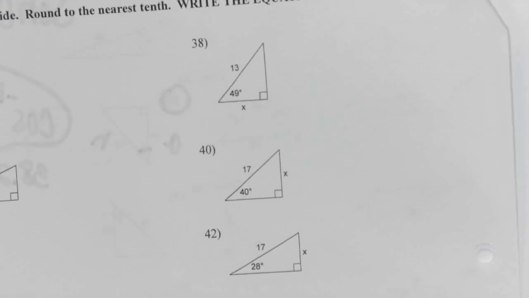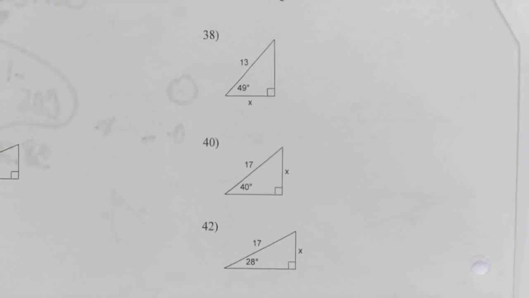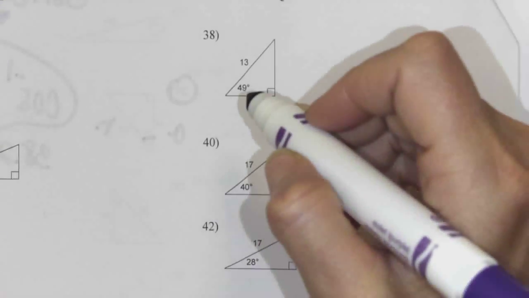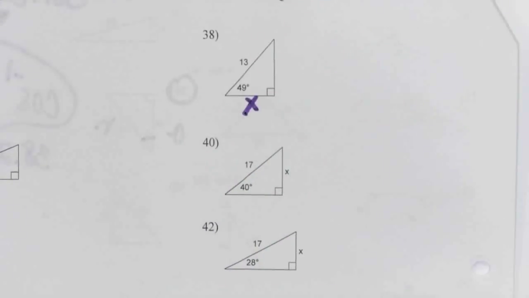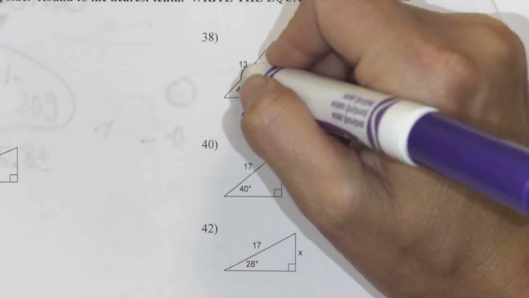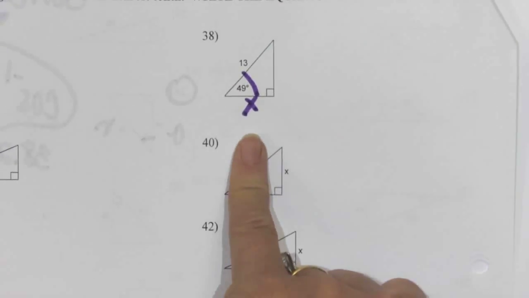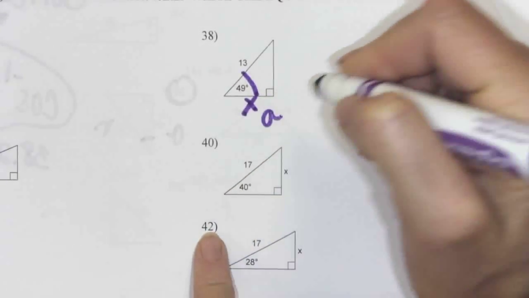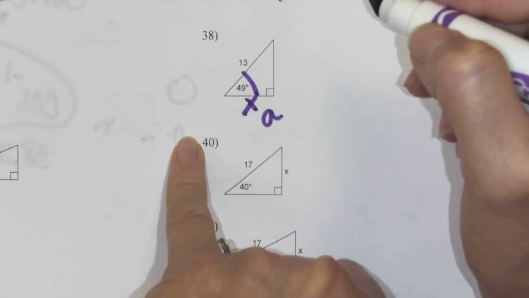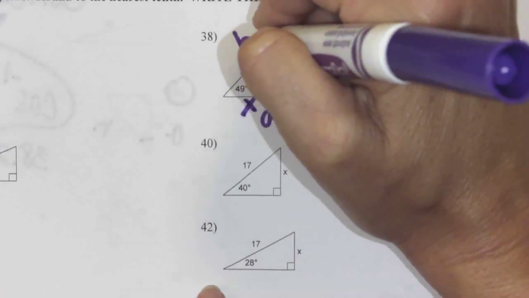Next two problems I'm going to do are also from your packet, and they are ones where you're solving for a side. Right here in this one, the side that we're solving for, number 38, is x. That's what I need to find. So again, I focus on the angle that's labeled, and that's 49. This x side is my adjacent leg, and this long diagonal across from my right angle is my hypotenuse.